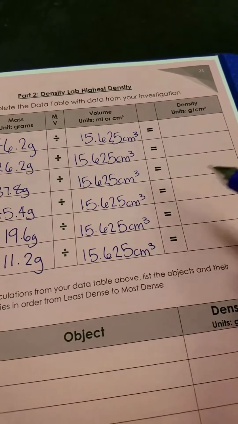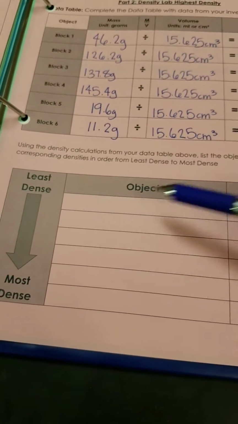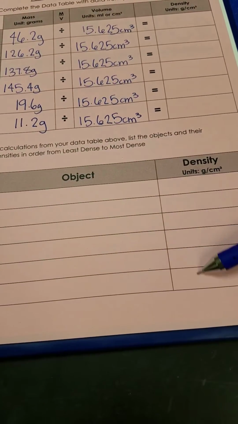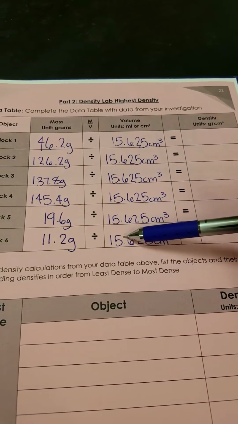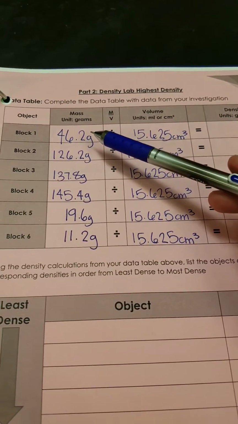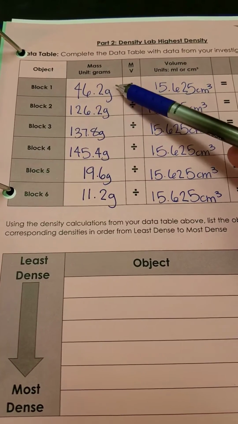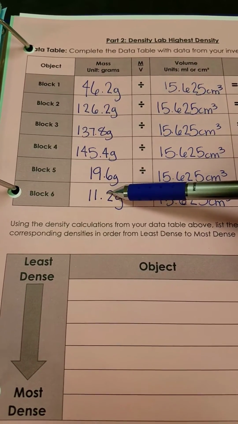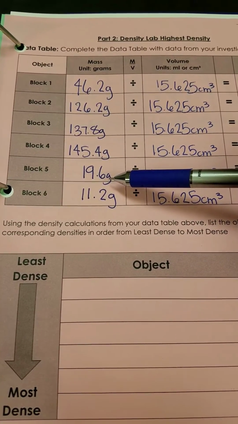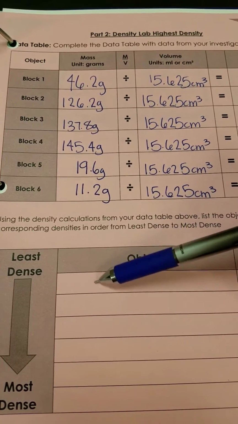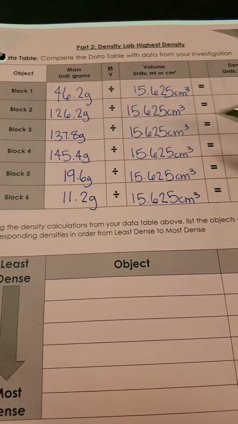Okay, so I know you want to calculate out the density in order to find out which one is the least dense at the top and which one is the most dense at the bottom. But if you look, they all have the same volume. They're all the same size. We should be able to order our cubes from least dense to most dense just by looking at their mass. So give that a try. Try and order them from least dense to most dense here, and then we will see if we are correct by calculating out the densities.